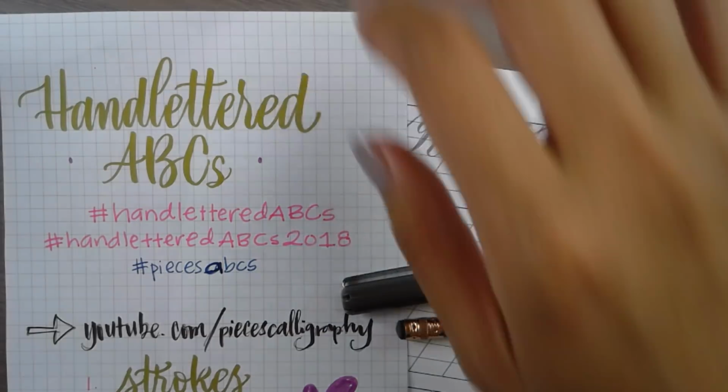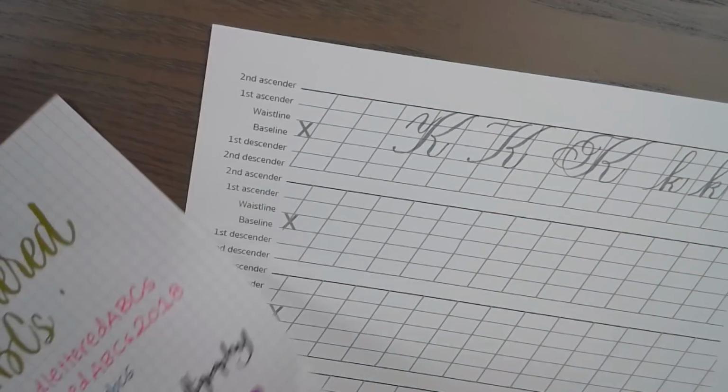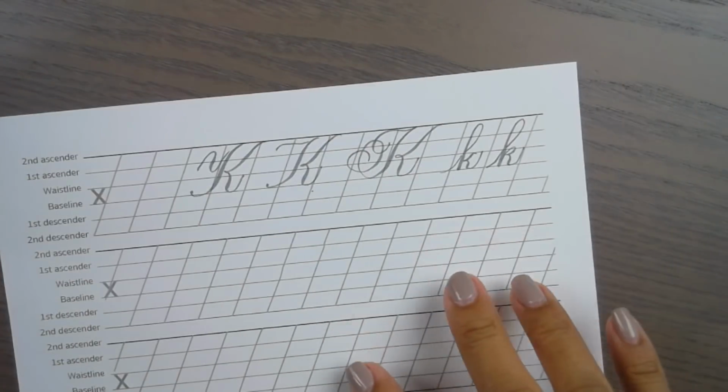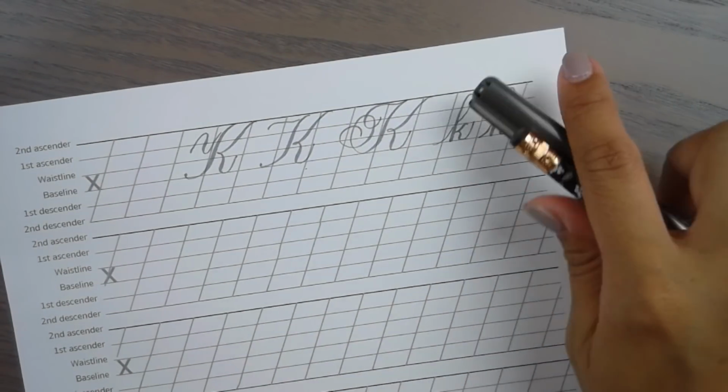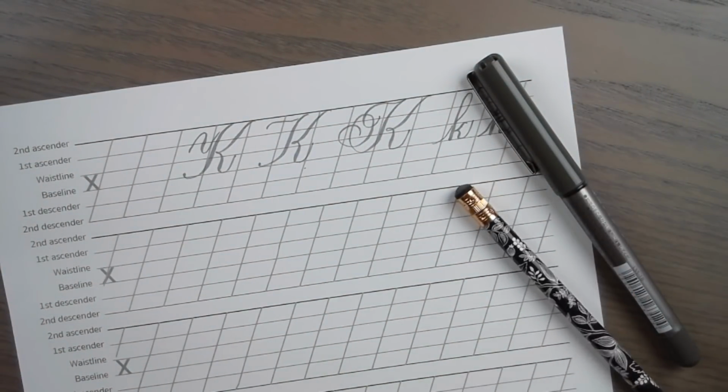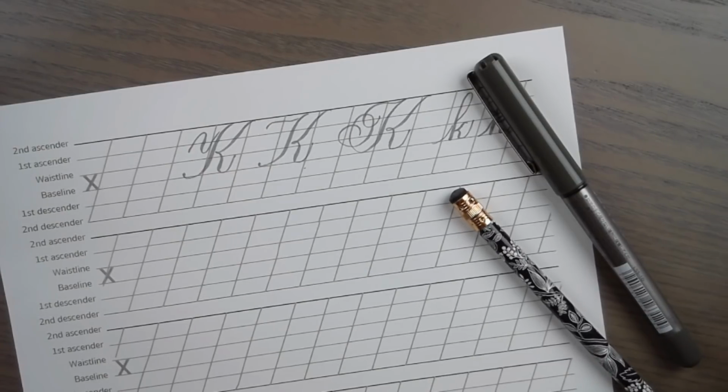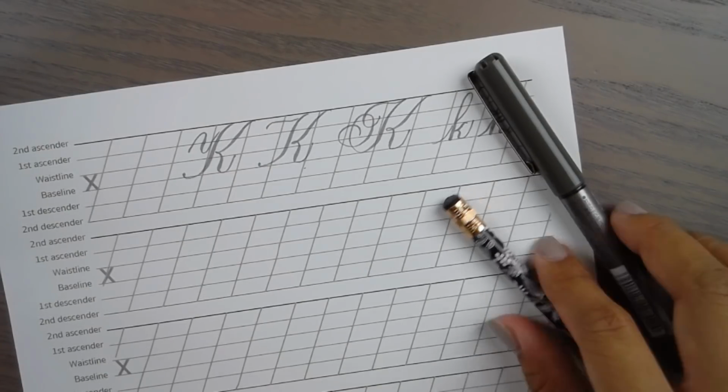Let's dive right in. Now I'm really excited because I got a little crazy and flourished this last letter K here. So that'll be really fun to do when we get there.